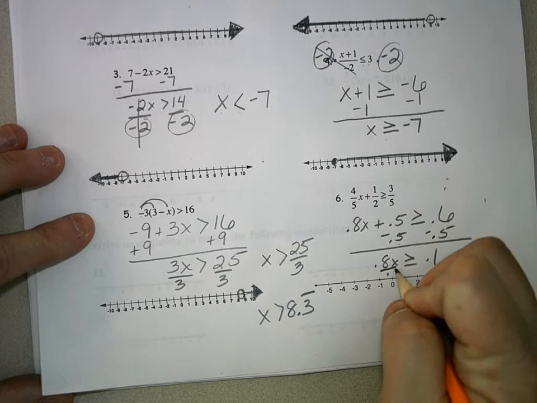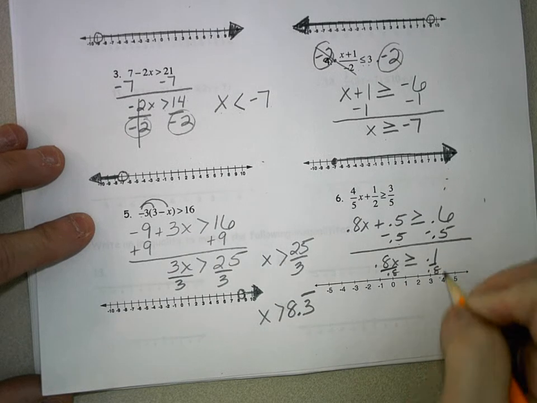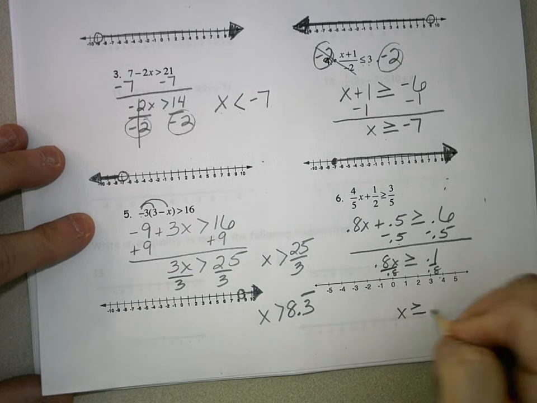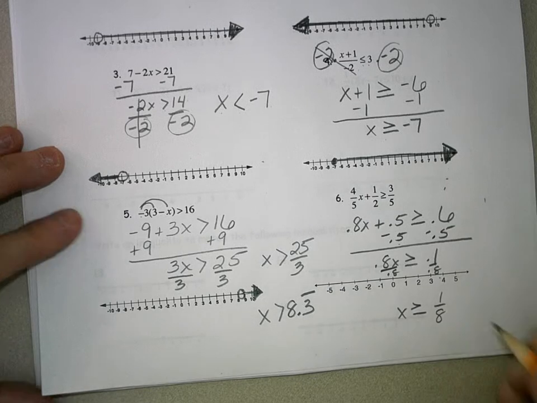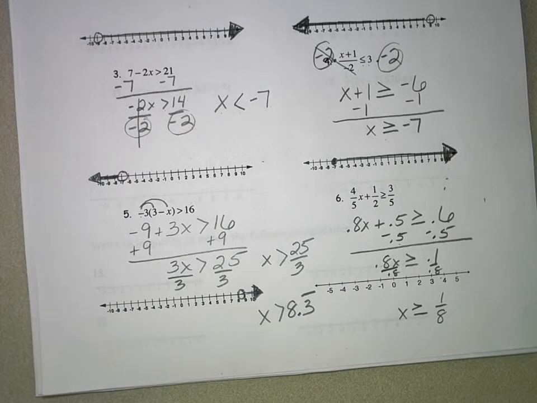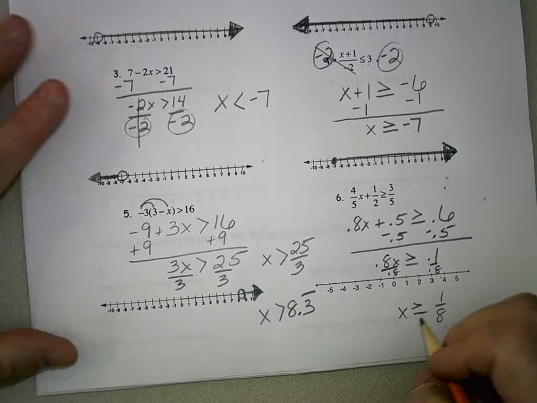And if we divide both sides by 0.8, you end up with x is greater than or equal to 1/8. And if you divide that, that is 0.125.